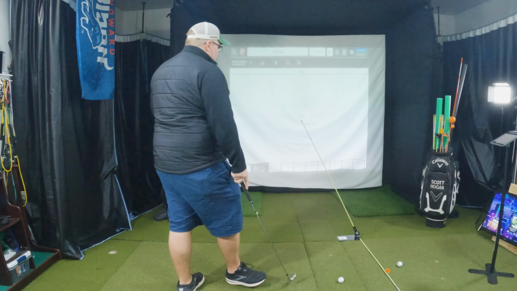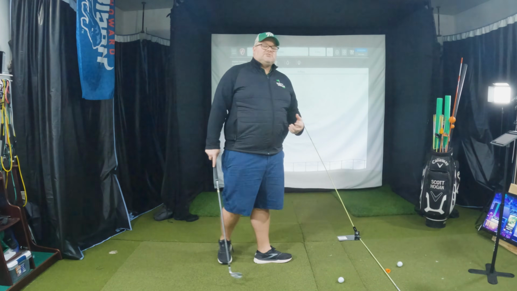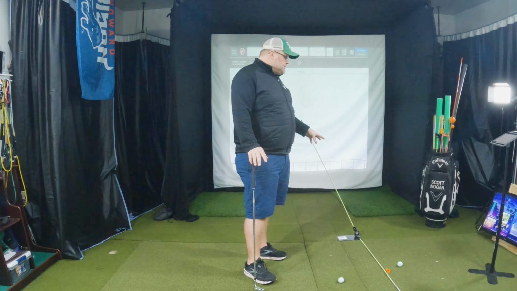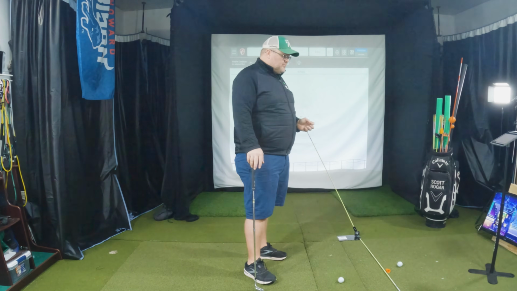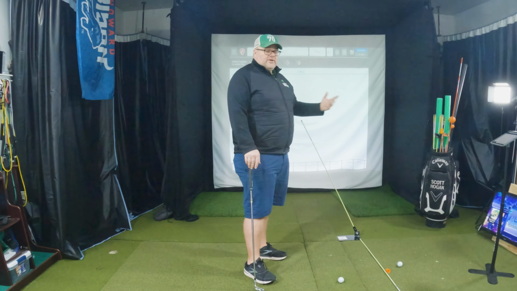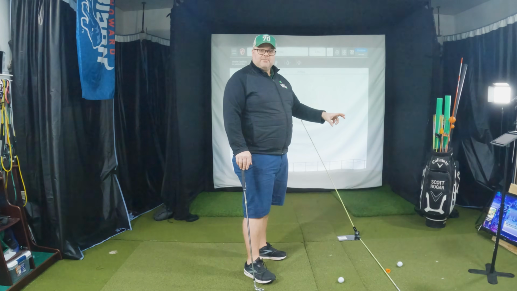So let's start off first with what is horizontal swing plane or swing direction. Horizontal swing plane is also known as swing direction on TrackMan. Now, if you have a Foresight launch monitor, I don't actually think they give you this number, which is kind of unfortunate, but if they do, comment down below. I'd love to see what it is. I know they give you path, but that is not the same thing here.